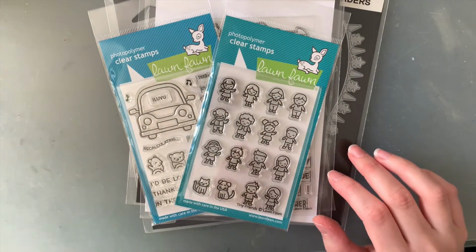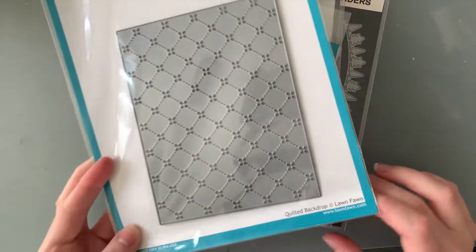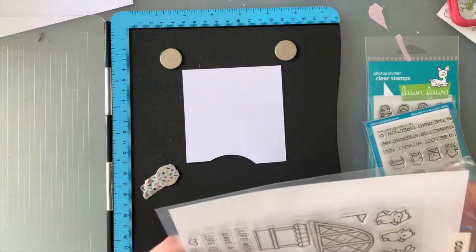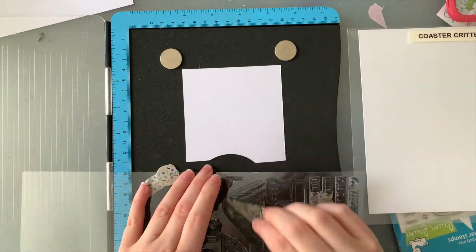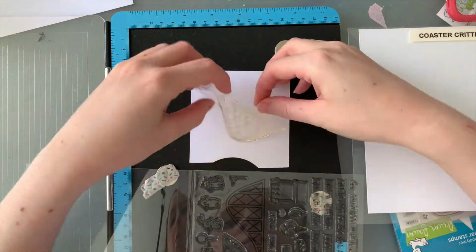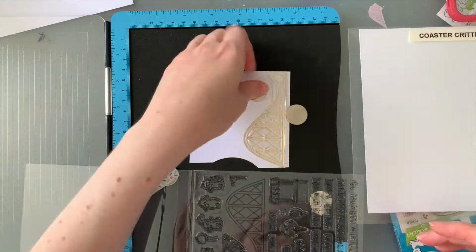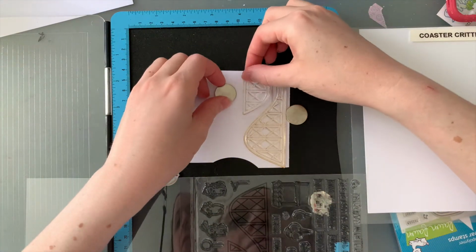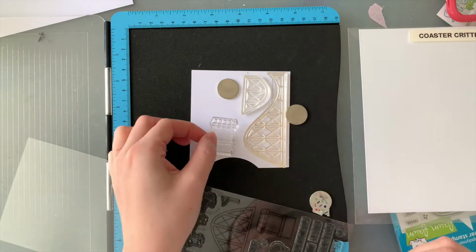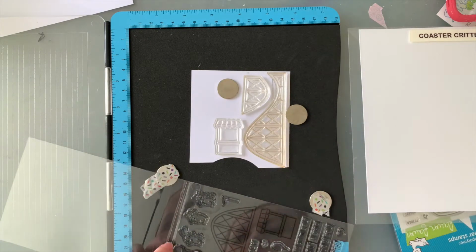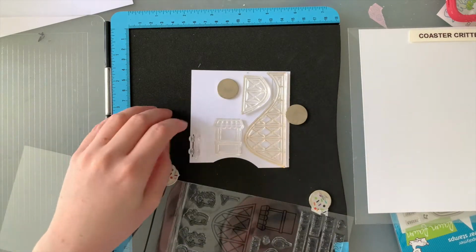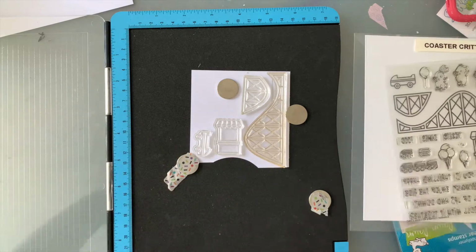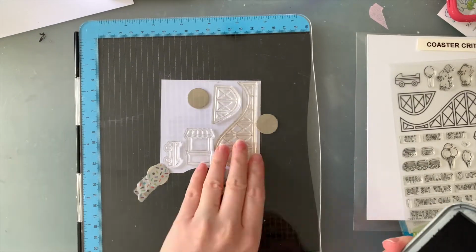Not gonna lie, the main reason I got this die and was so happy that I found it for 40% off at Scrap Dragon was because my favourite Polly Pocket from when I was little had a quilted detail on the top of it. It was all bumpy and raised and it was just really cute. There was something about it that looked like a blanket. And so this die just worked perfectly for that. I'm going to start off by stamping all of my images.